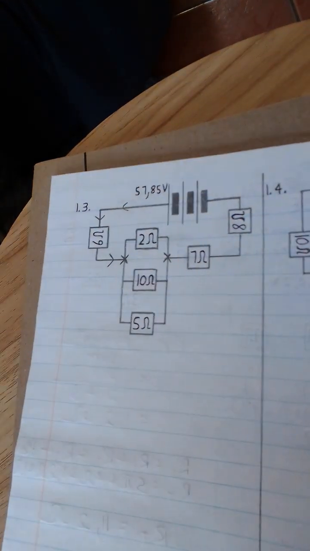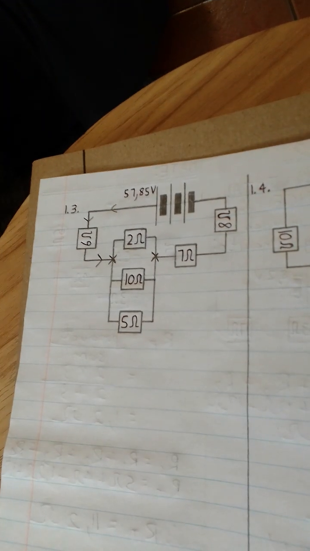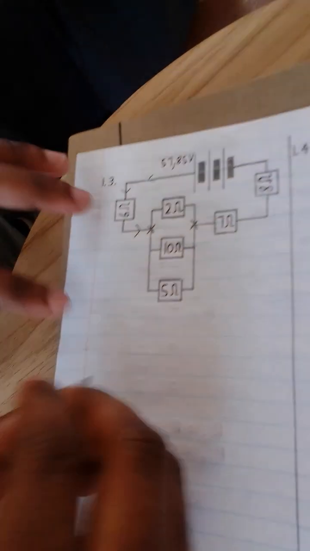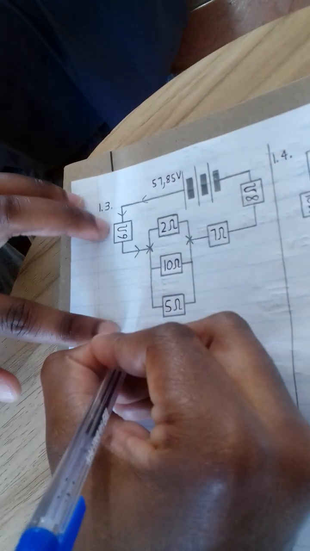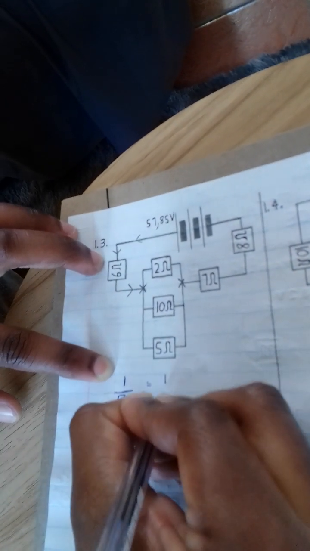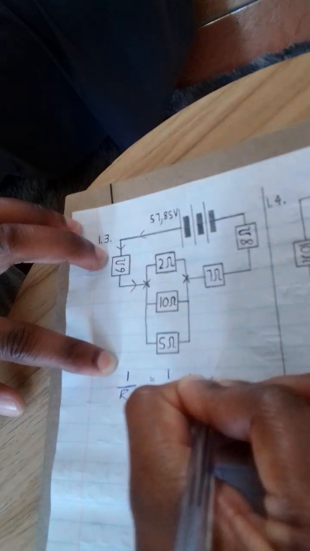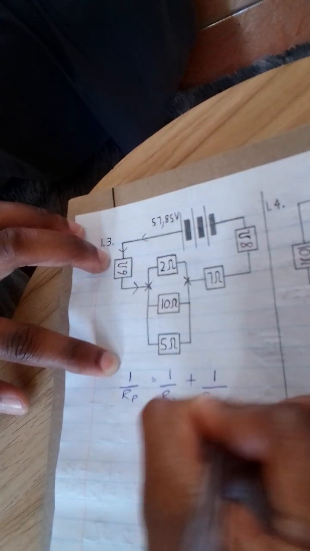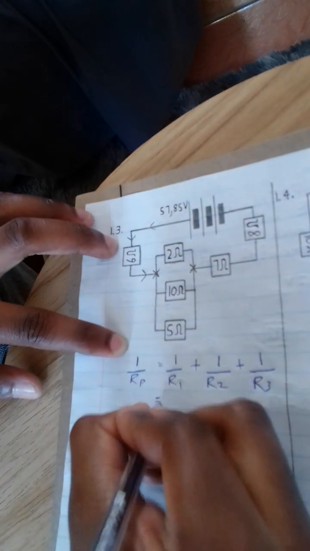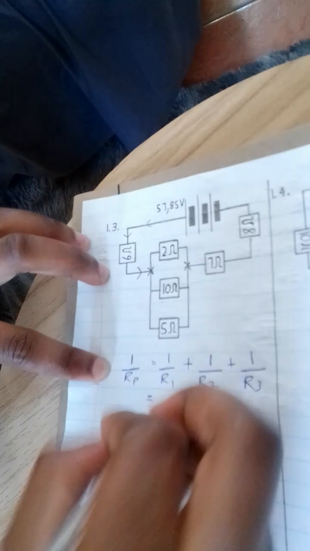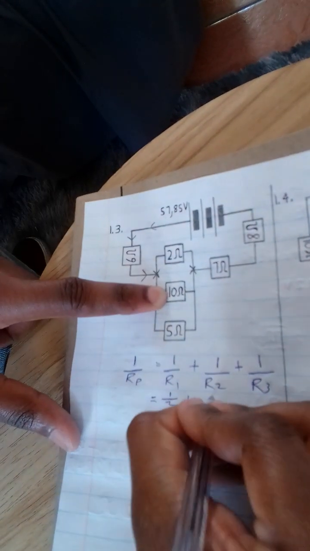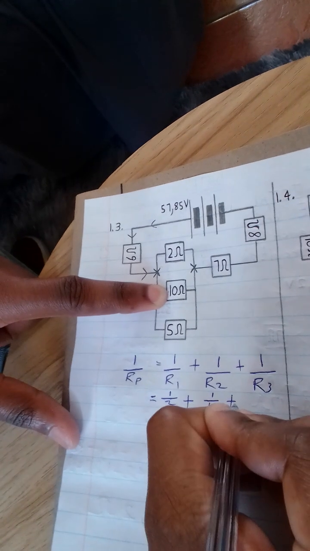Since it's 3 resistors, we can't use product over sum, right? So it's going to be 1 over RP is equal to 1 over R1 plus 1 over R2 plus 1 over R3. Take R1 to be 2, so it's 1 over 2, plus R2 is 10, 1 over 10, plus R3 is 5.